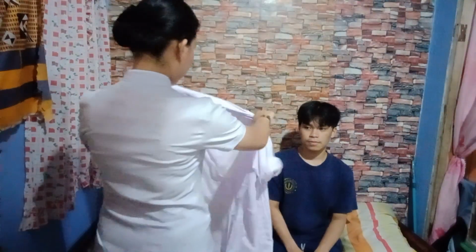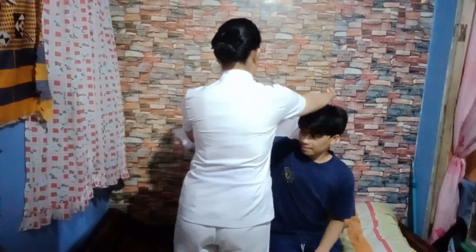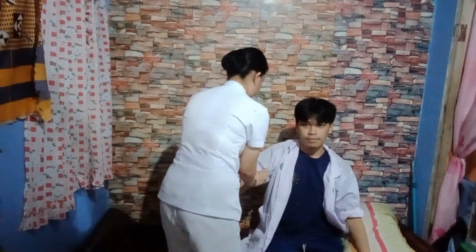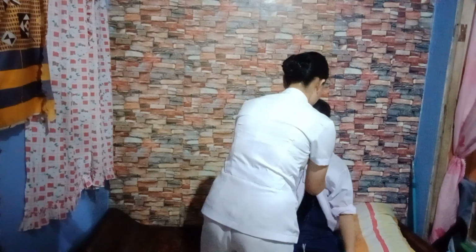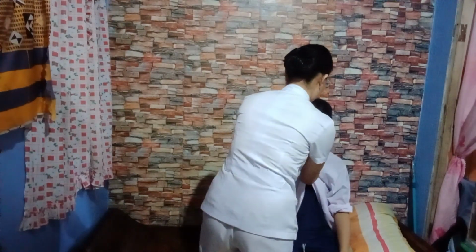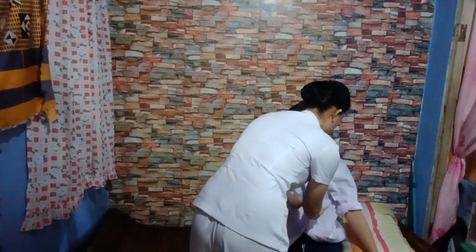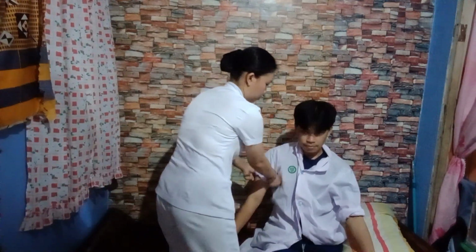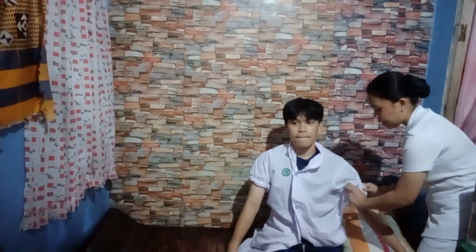So after I introduce myself to the patient, verify the client identity, and explain the procedure, we will now proceed to putting on the exam gown. Sir, can you put this gown po for the safety? Going to put this up to expose the skin.